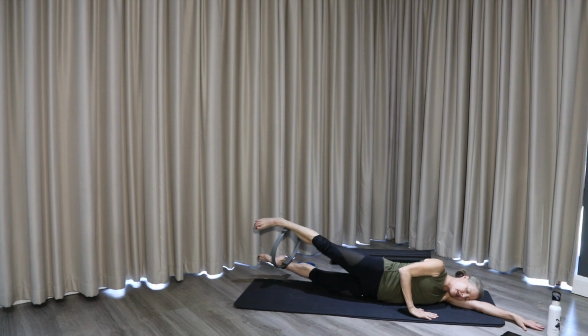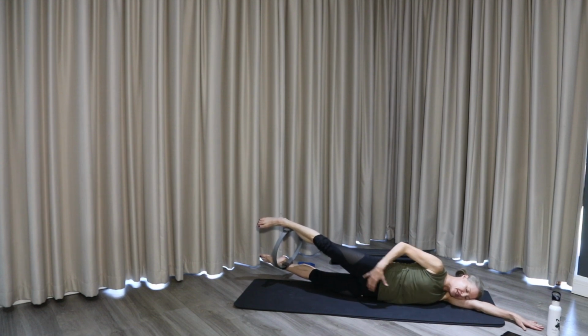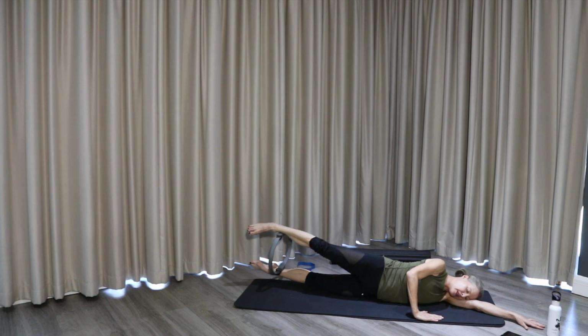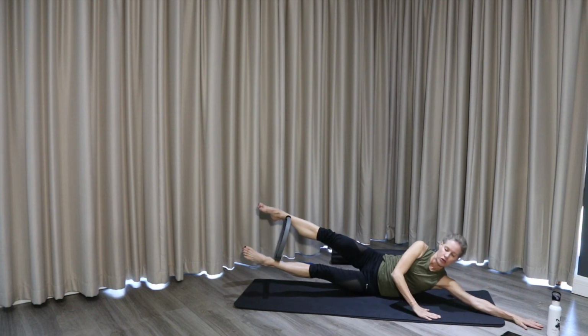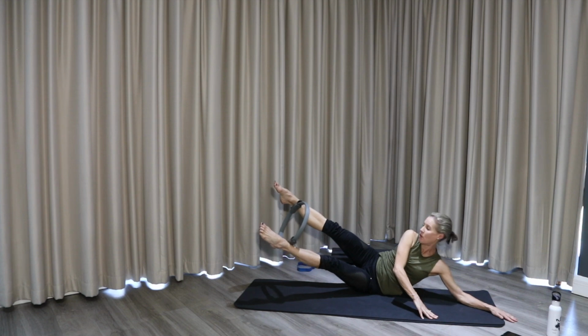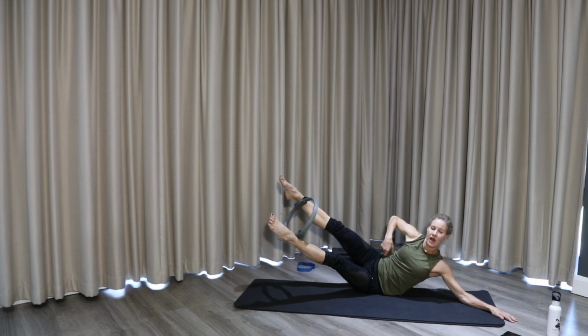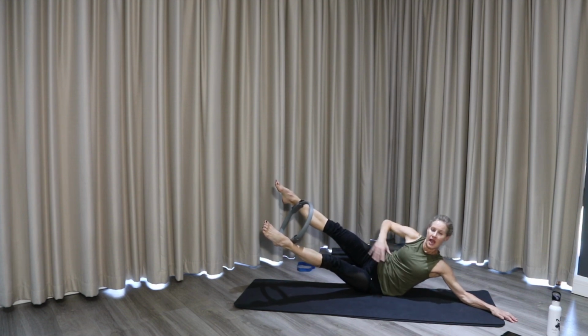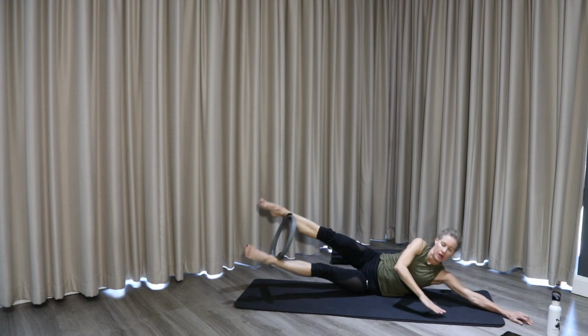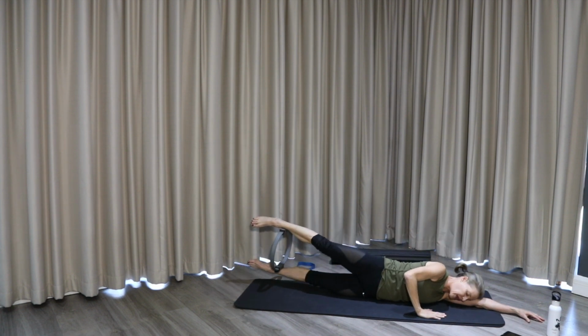Here we're going to take the band or the circle back. So we're opening up. What do we do when we open up? We create space. You breathe into that space you're creating. Open yourself up. On the exhalation, you're going to swing the legs forward. You're going to push up onto the elbow and bring the legs forward. So activating those oblique muscles again and the deep core line. Breathe in here.